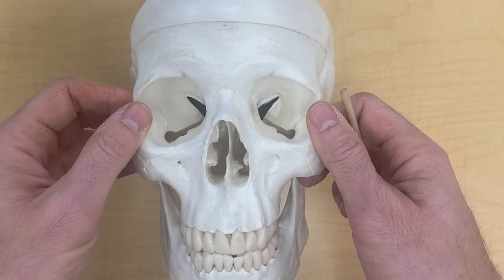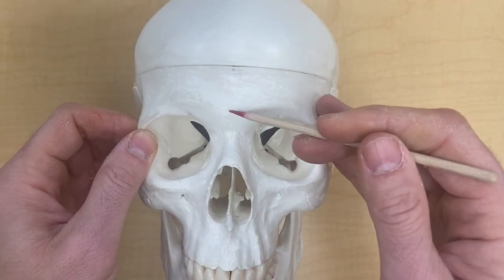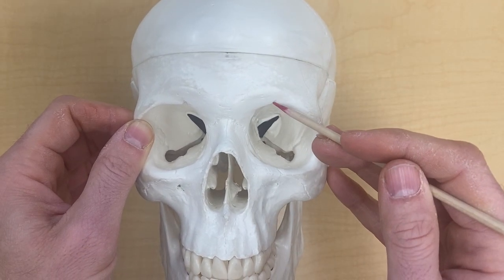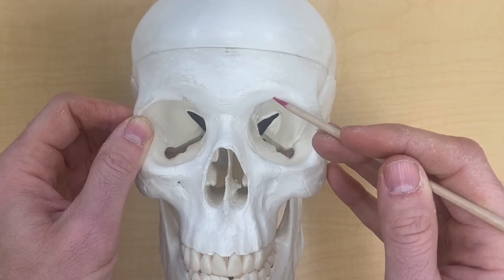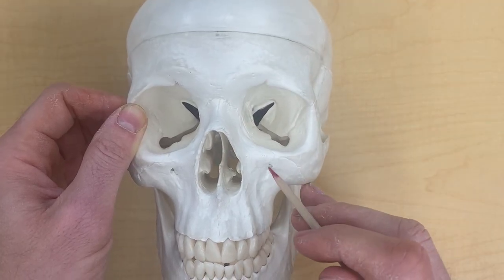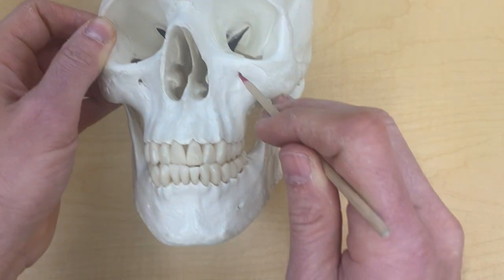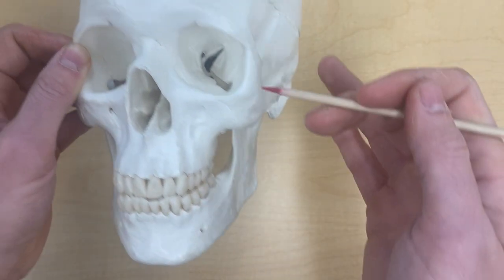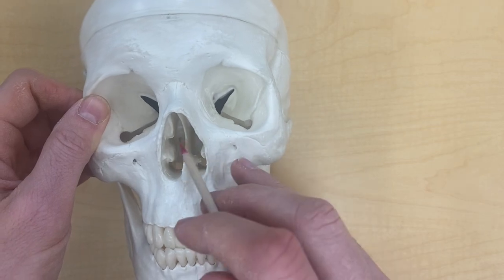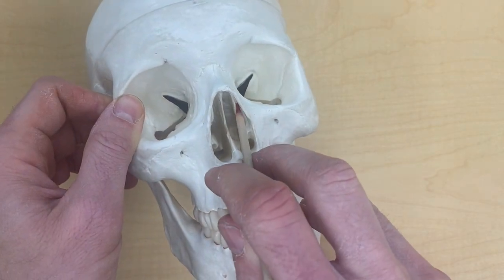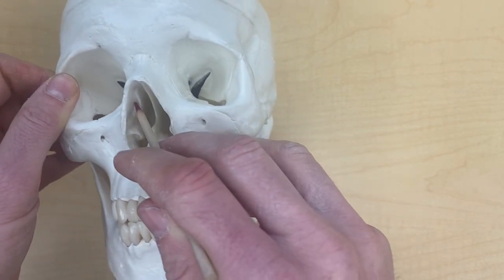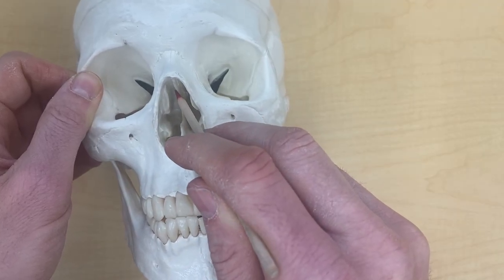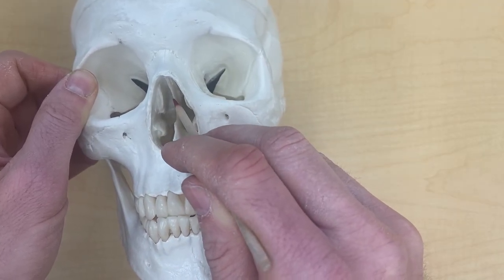For the landmarks in the anterior view, we've got the glabella. This is the supraorbital foramen or supraorbital notch. The infraorbital foramen. This is the mental foramen as part of the mandible. Inside here we have the middle nasal concha, which is part of the ethmoid bone. And then this is called the perpendicular plate, also part of the ethmoid bone.